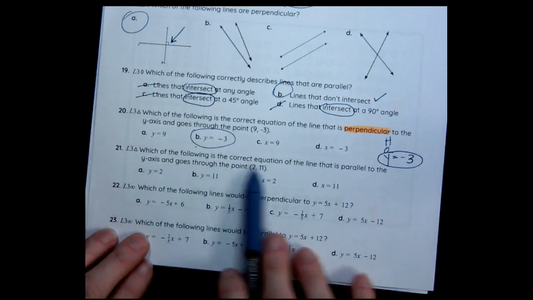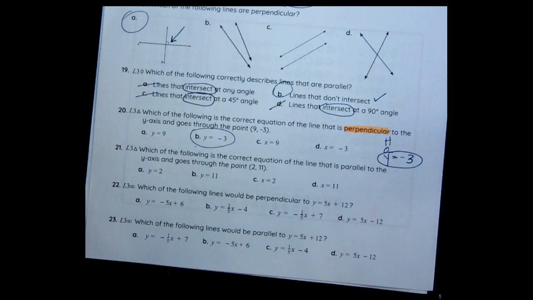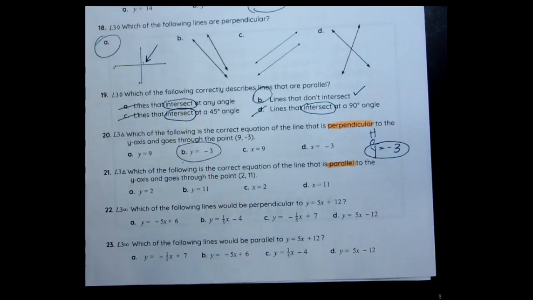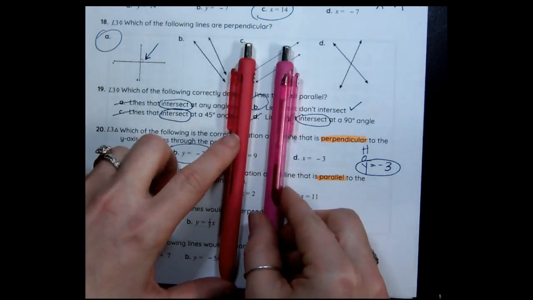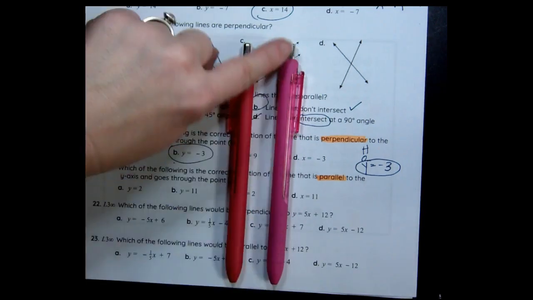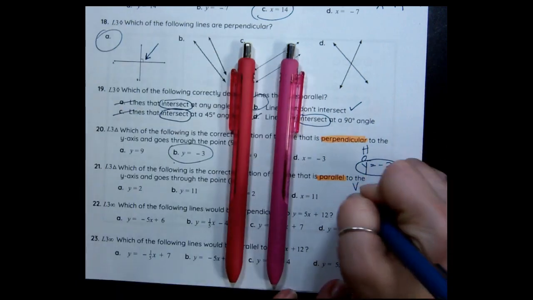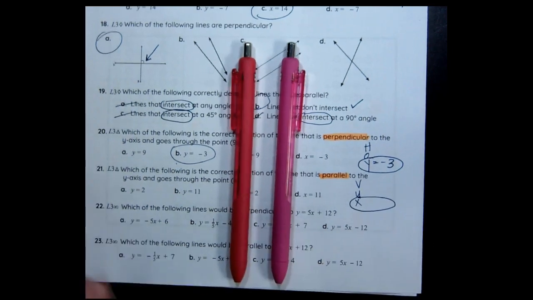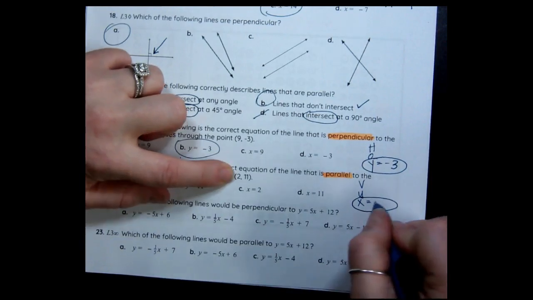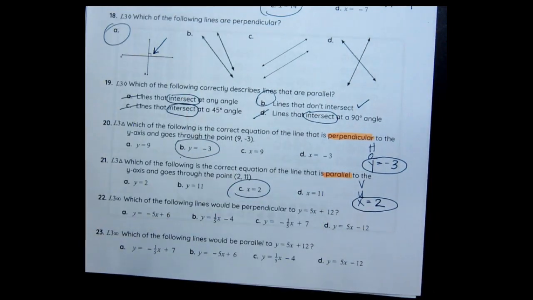Okay. All right. Which of the following is the correct equation that is parallel to the y-axis and goes through the point (2, 11)? So this is the y-axis. This is parallel to the y-axis. This new line is vertical. So we are using vux. So I am looking for an x value. And in my ordered pair, my x value is 2. The equation of that line is x equals 2. Okay. All right, 22 and 23, we are almost done.